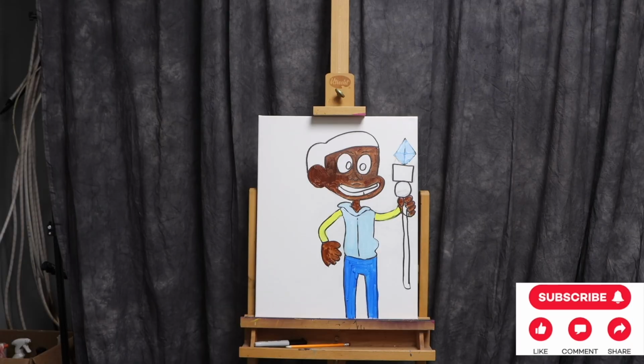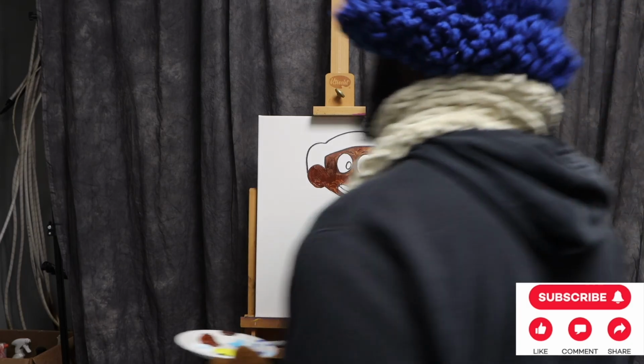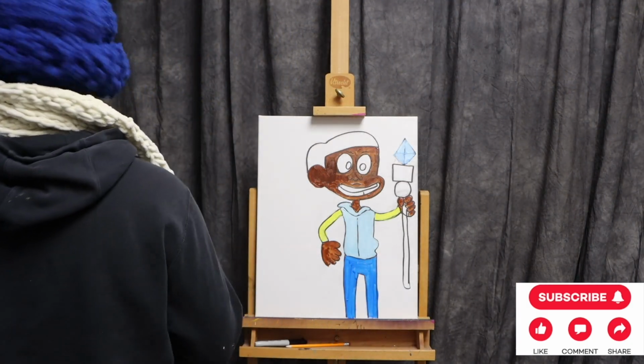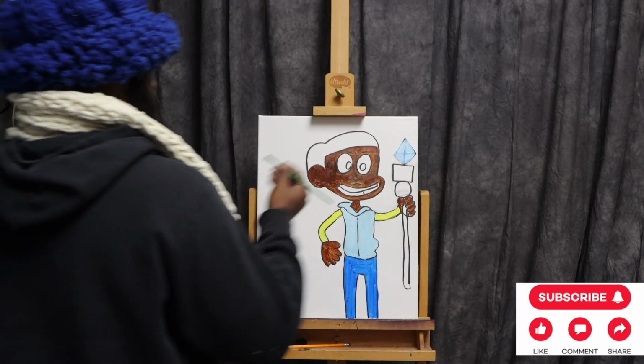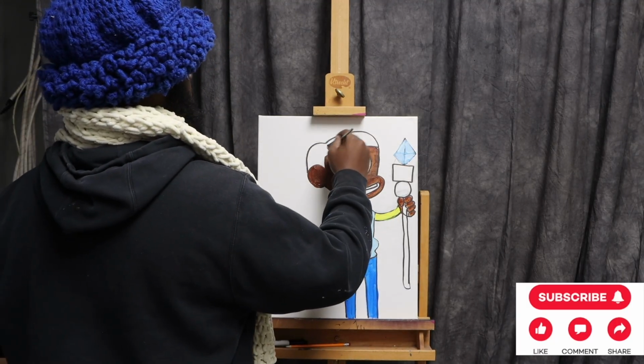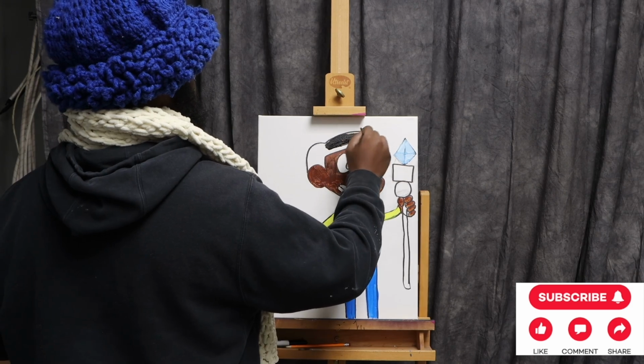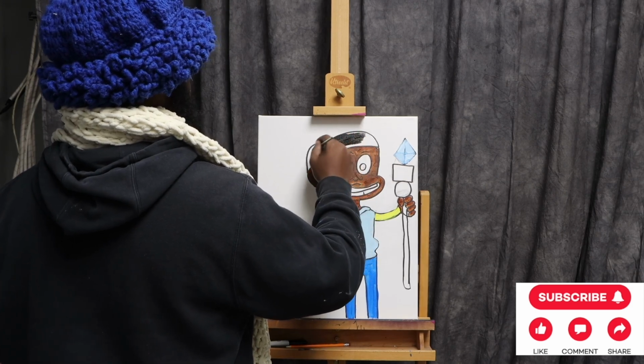Okay, now last part is all the black areas. This hair. Add some black hairs in there.